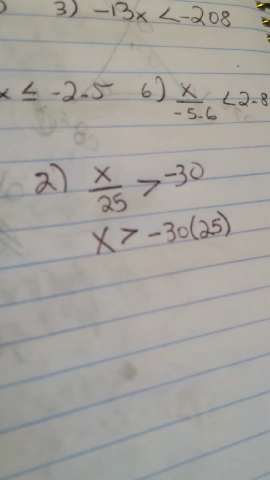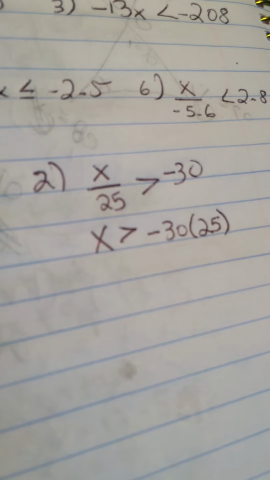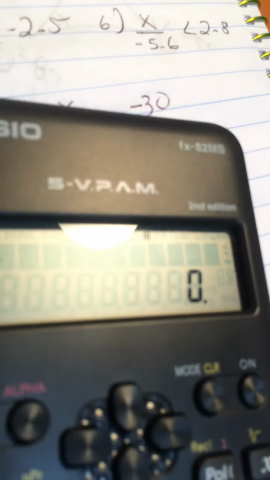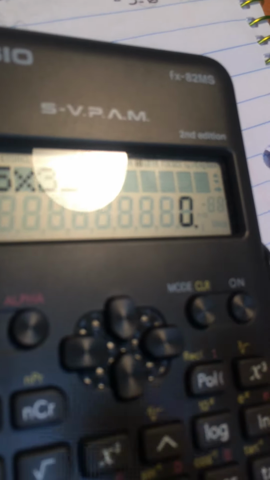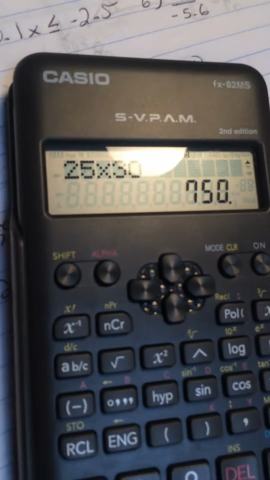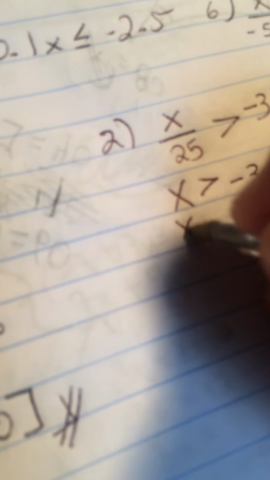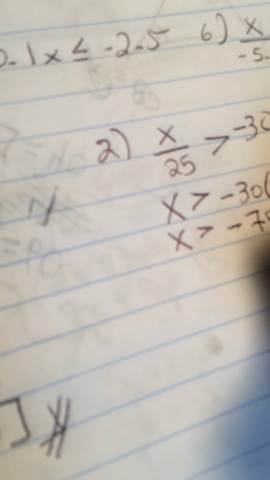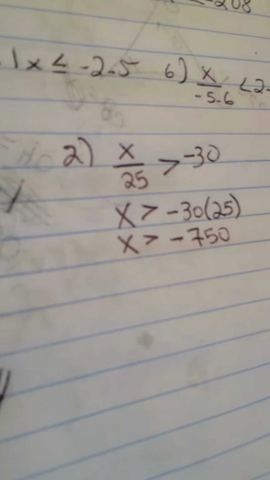For bigger multiplications, don't try to do them by memory. It's better to check it in the calculator so that we have the correct answer. 25 times 30 is 750. So we have that x is greater than negative 750. This is the answer.